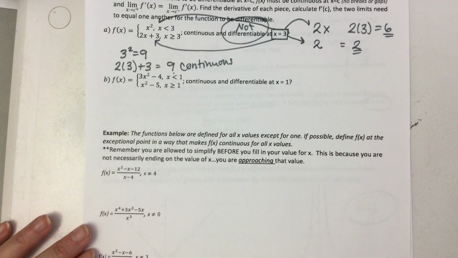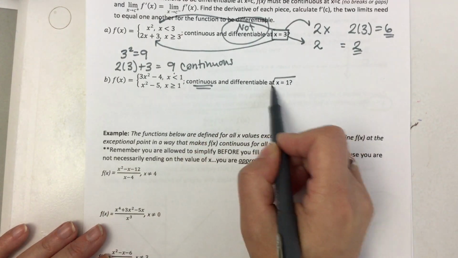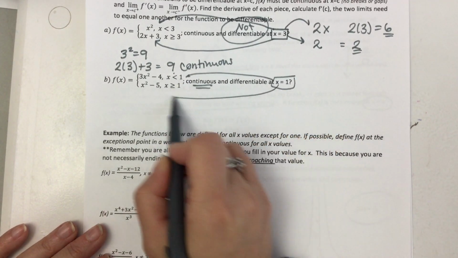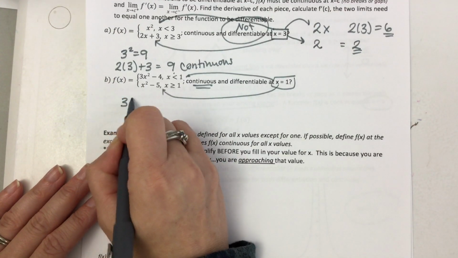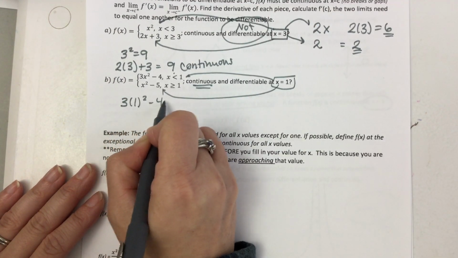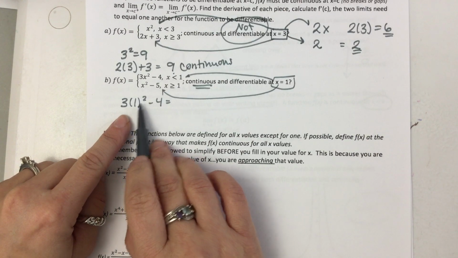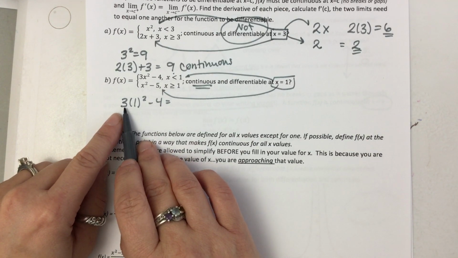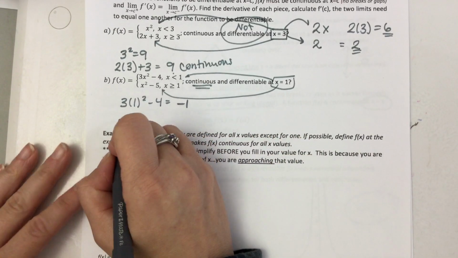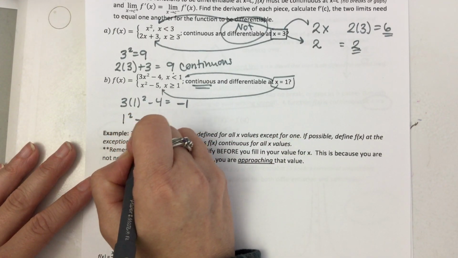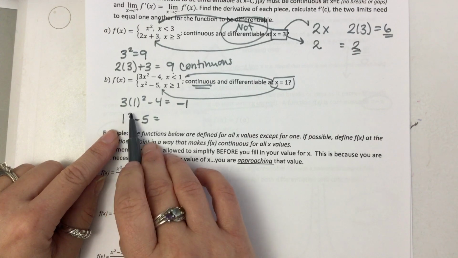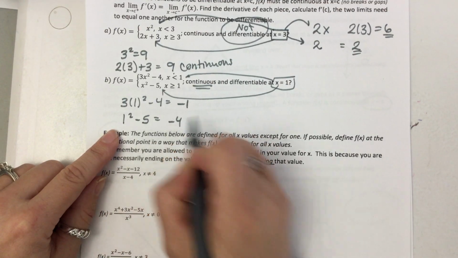Okay, let's do one more. You want to know, is it continuous at 1? That means you fill a 1 into each value. 3 times 1 squared minus 4. 1 squared is 1. 1 times 3 is 3. 3 minus 4 is negative 1. If I fill a 1 in here, 1 squared minus 5. 1 squared is 1. 1 minus 5 is negative 4.